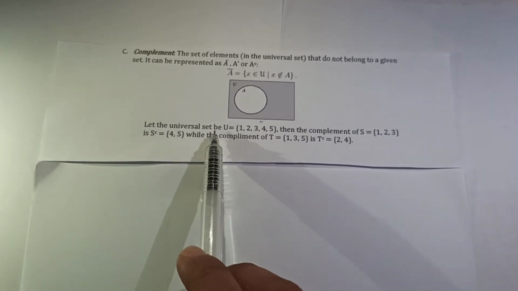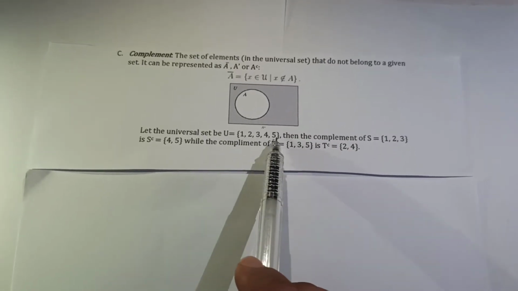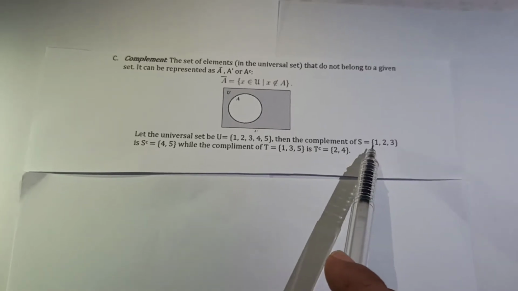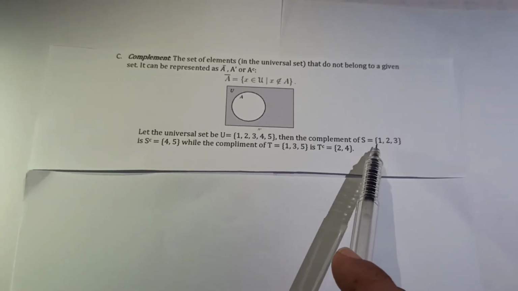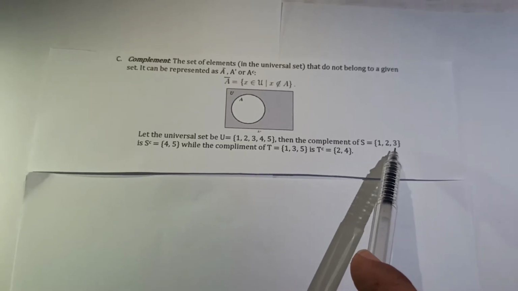Let the universal set U be equal to {1, 2, 3, 4, 5}. Take note, this is our universal set. Then the complement of S, where S is equal to {1, 2, 3}. What is the complement of this one?